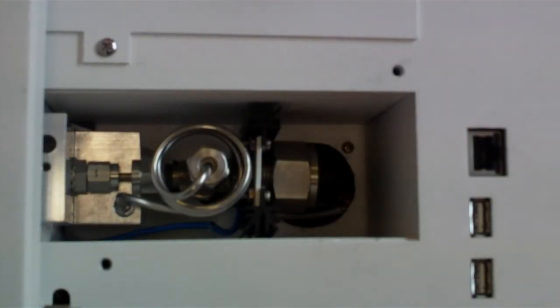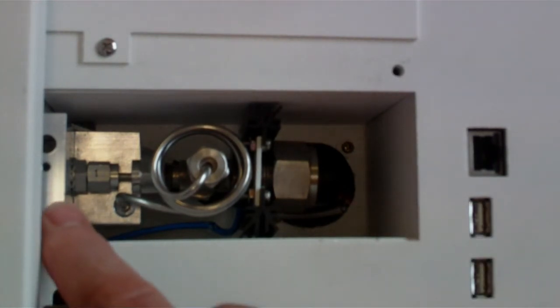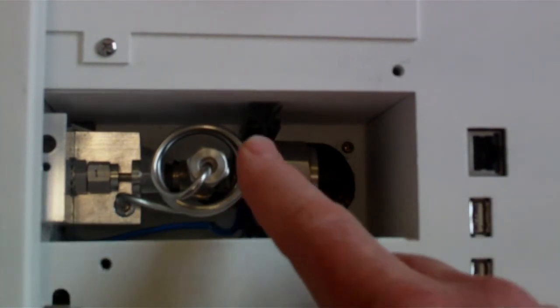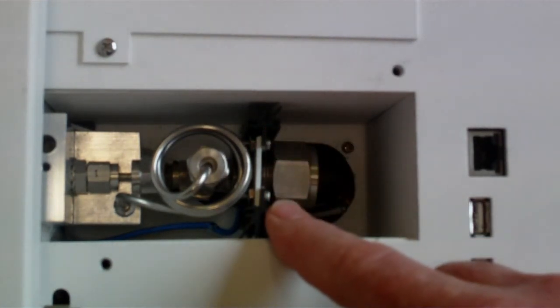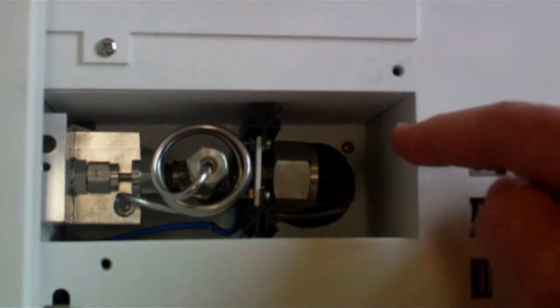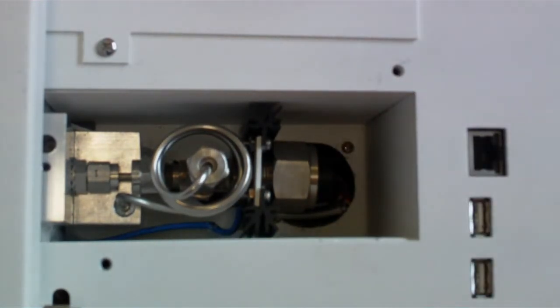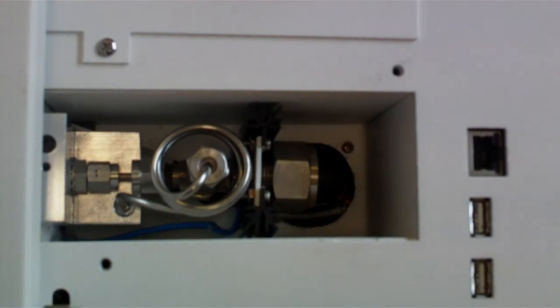These are the parts of the FPD: the detector block and drip well, the drain tube, the heat sink, photomultiplier, and below is the cooling fan to cool the photomultiplier, the parts of the FPD detector.